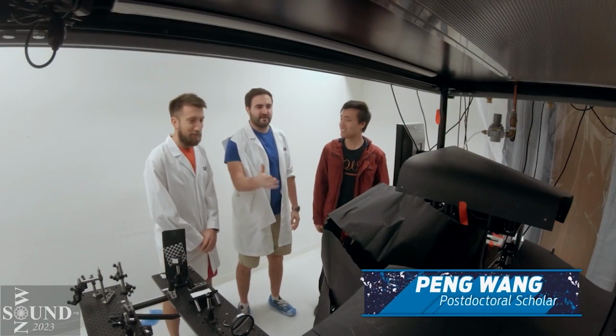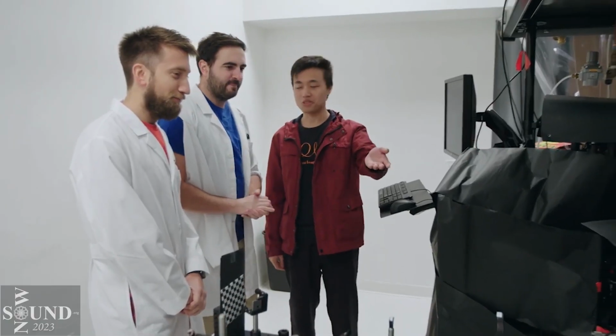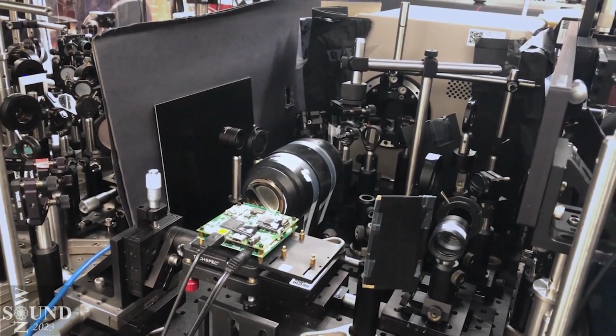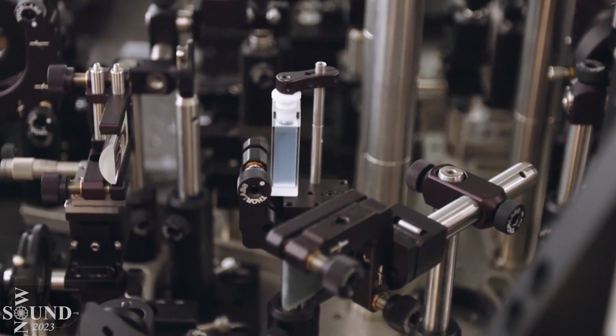What are we doing here? This looks all very complicated. This is the world's fastest camera. Oh, okay. Yeah, it's the world's fastest camera. So, there you go. Just as easy as that.